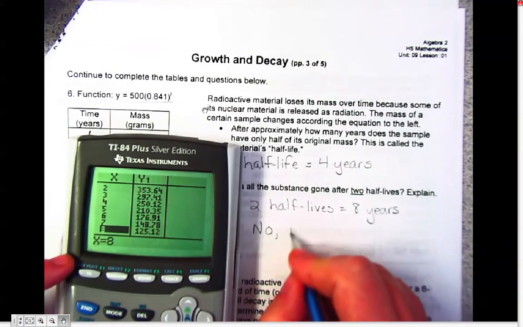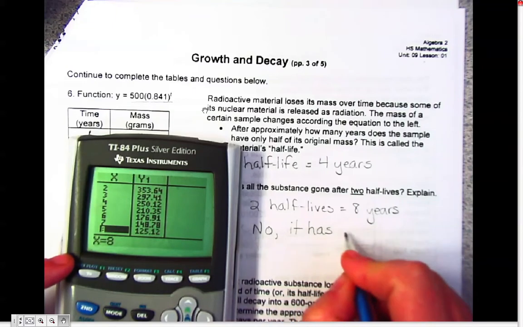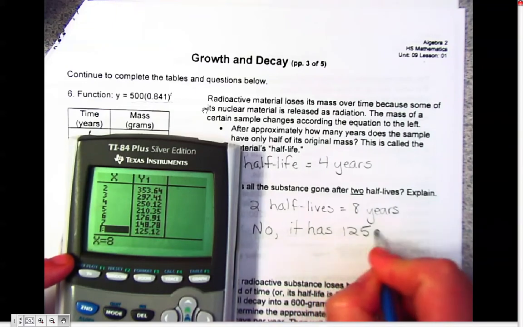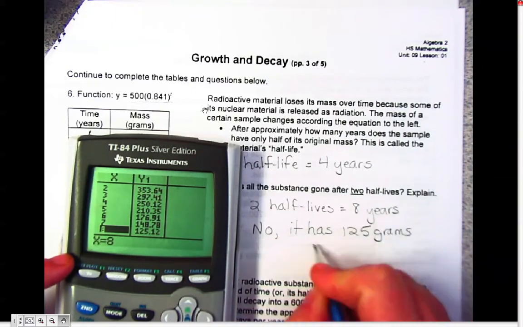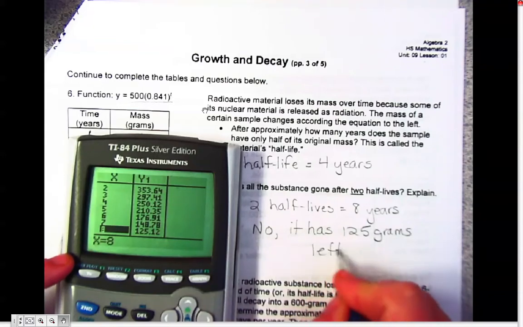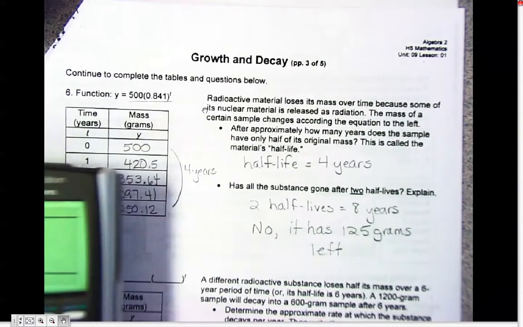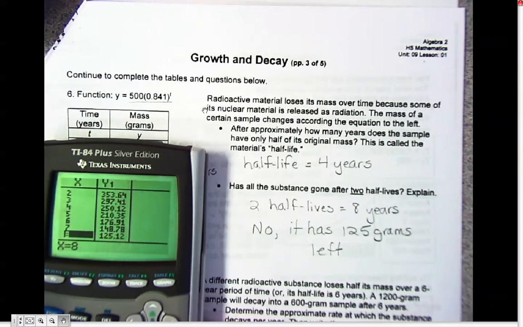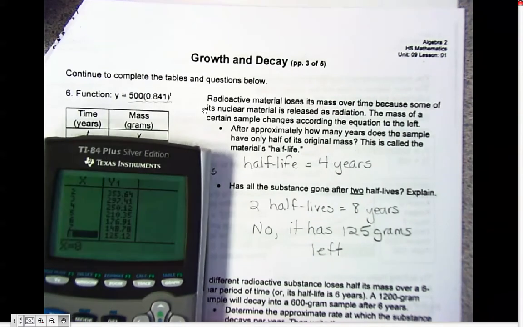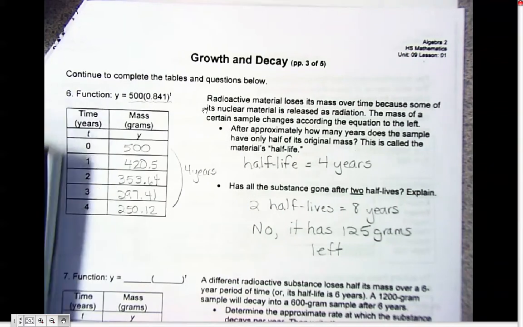It has 125 grams left. Will it ever be all gone? And the answer is no, never, because it's never going to get to 0. It's just going to get closer and closer. You're always taking half of it. So there's parts of it that never go away.